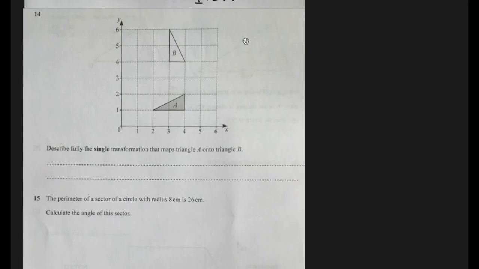Question number 14. Describe fully the single transformation that maps the triangle A onto the triangle B. So triangle A is this one. The orientation has changed. This smaller side is horizontal now. So basically it has turned this way. So definitely there is a rotation. But the problem is, what is the center of rotation?